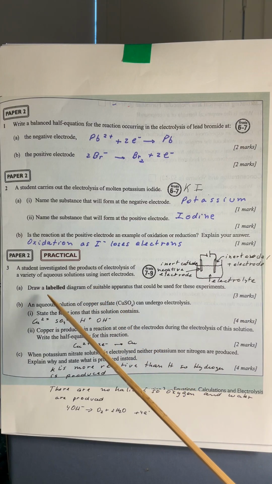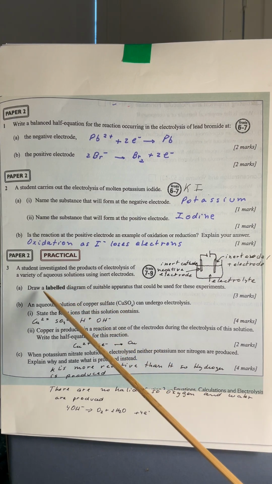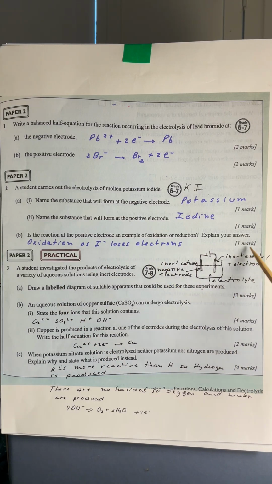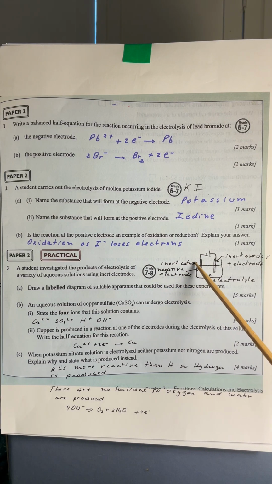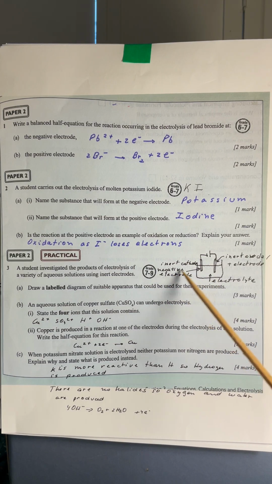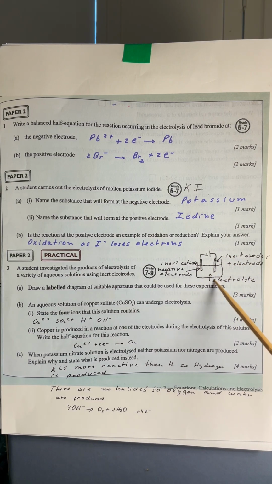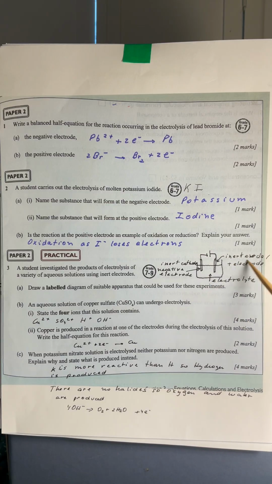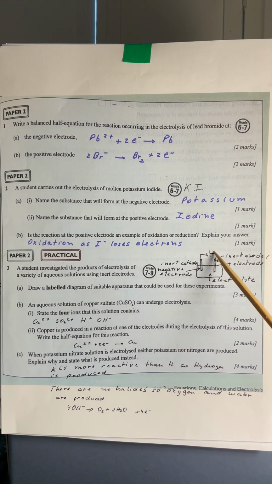Electrolysis of a variety of aqueous solutions, it says here. They ask you to draw the diagram of the electrolytic cell with labels. They want the cathode, the names of the electrodes, and the fact that the electrodes are immersed in the electrolyte. Label the anode and the inert electrodes, the cathode and anode, and this is the power supply.